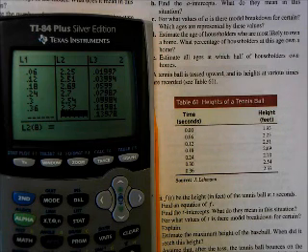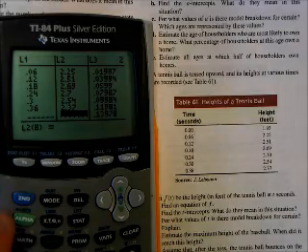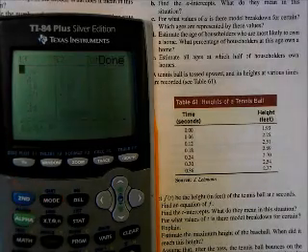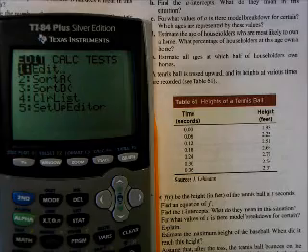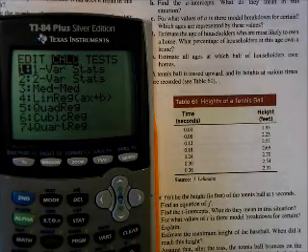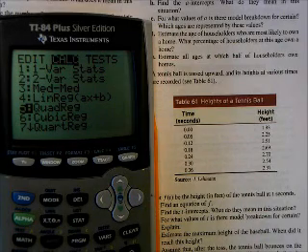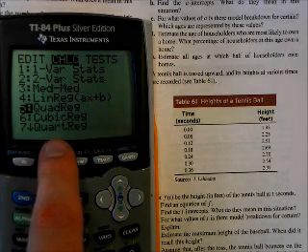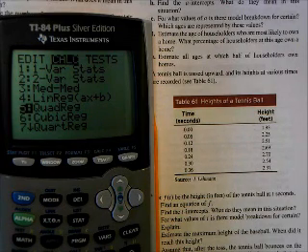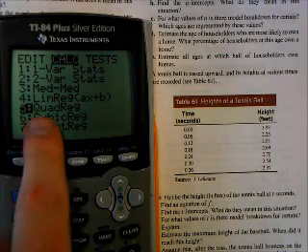Now what do we do? Quit out of that first, and then stat, calculate, 7, 5. What would 7 be? 7 says QuartReg, quartic regression. What's that? Anybody know? Not really. Quadratic regression.